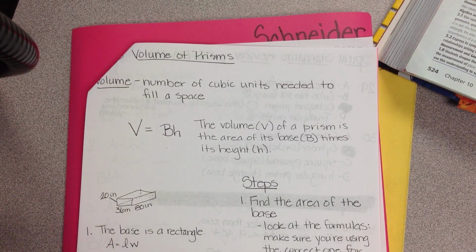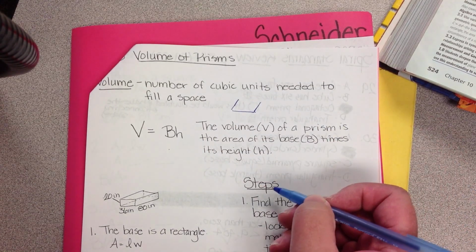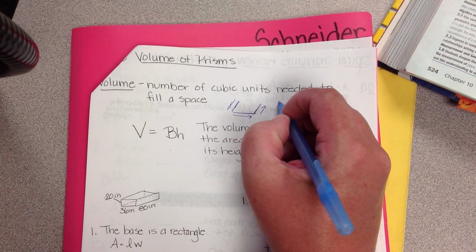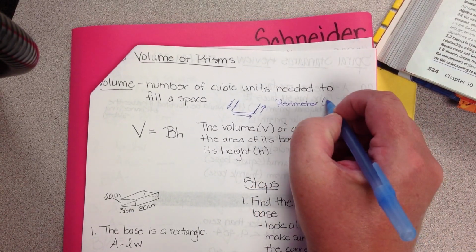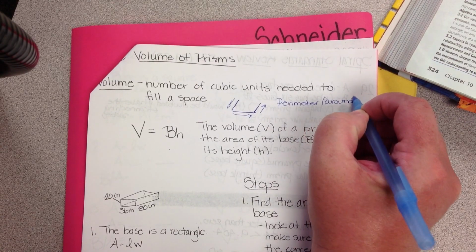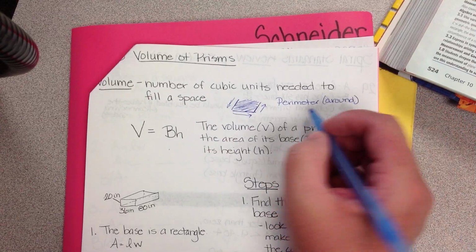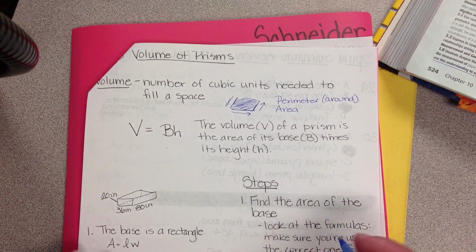So for volume, we are finding out how much it takes to fill a space. When we started geometry, we talked about a classroom, and this was the floor of the classroom, and we said we wanted to build walls. So we were going to go around. That was perimeter. The next thing we did was we wanted to put carpet in. So that is going to be our area. That's all across the bottom.